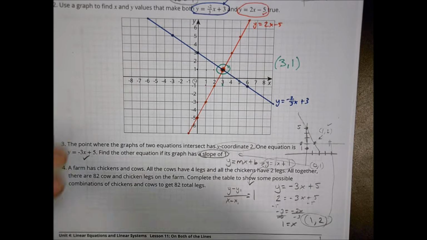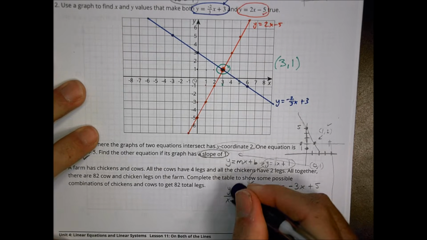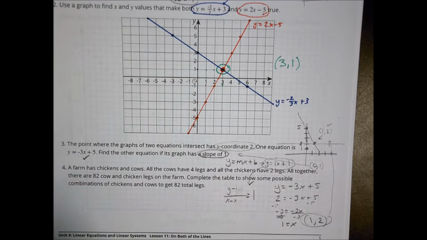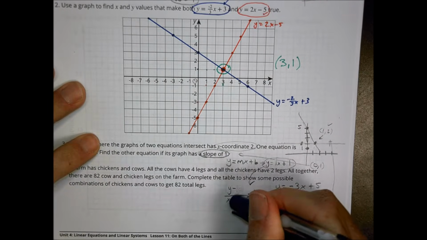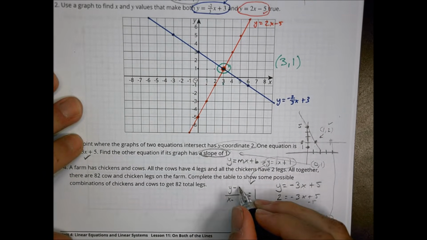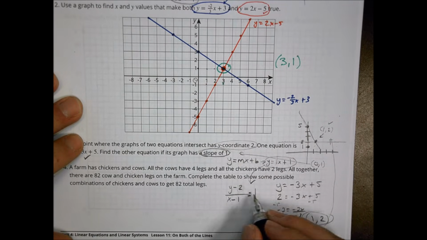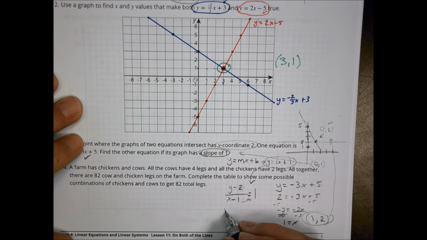So if I plugged in my points here like this, and we said y minus 2 over x minus 1 using that point, and now I multiply that over there, we'd have y minus 2 equals x minus 1. And I want to get the y by itself, so I add 2 to both sides, and y is going to equal x plus 1.